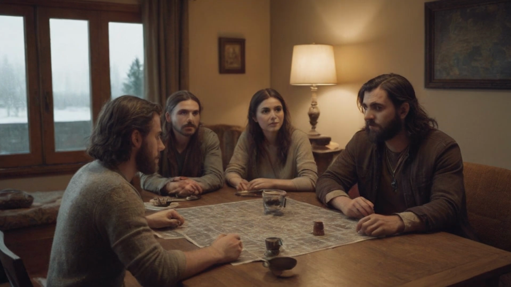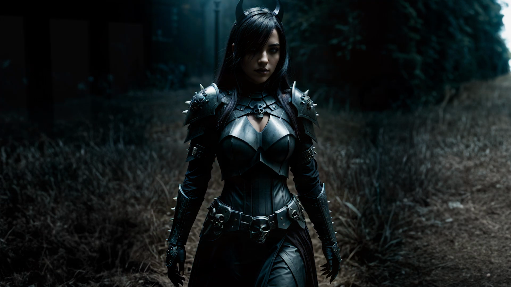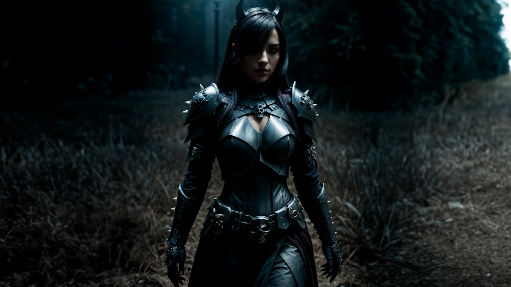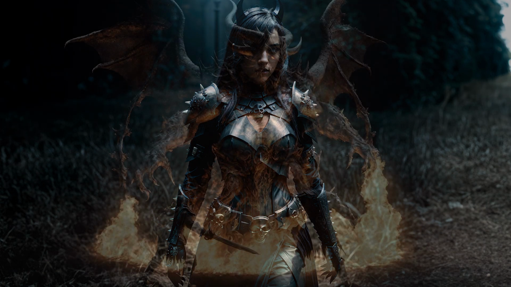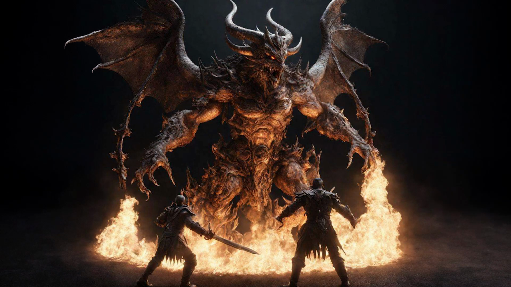Often, players have more in common than they realize. For example, while one player might prefer combat and another roleplay, both might enjoy the thrill of overcoming challenges together. Highlight these shared interests to create unity.